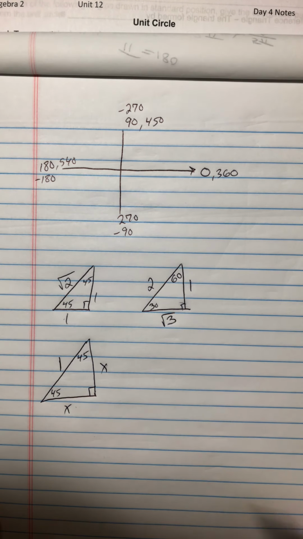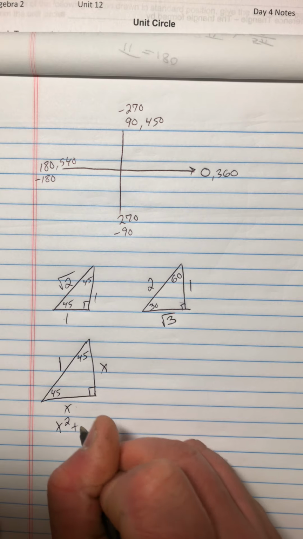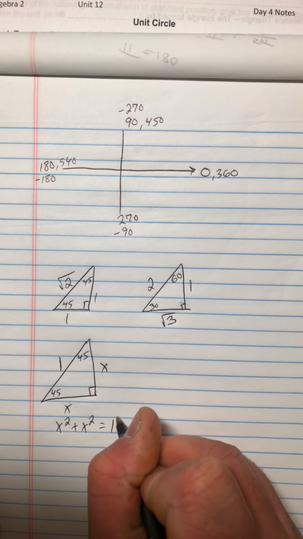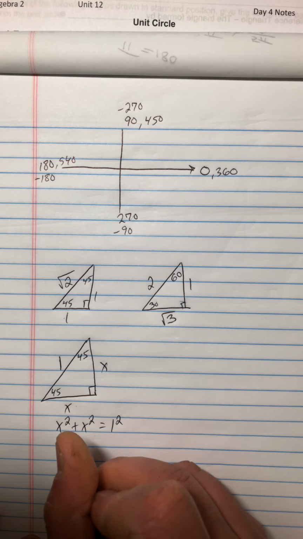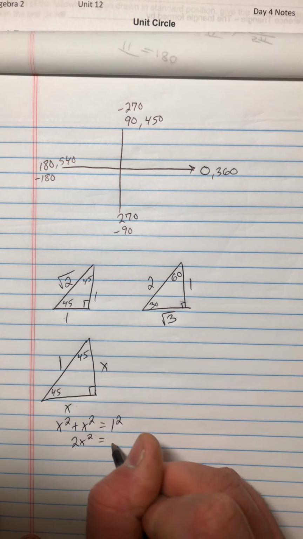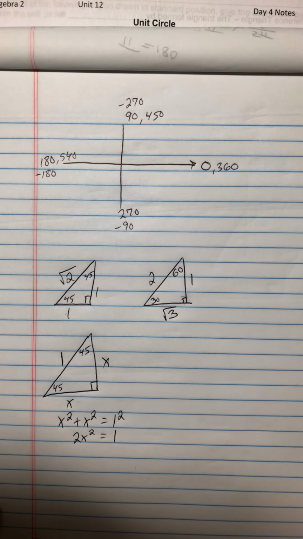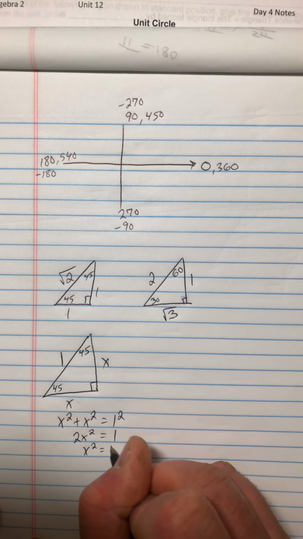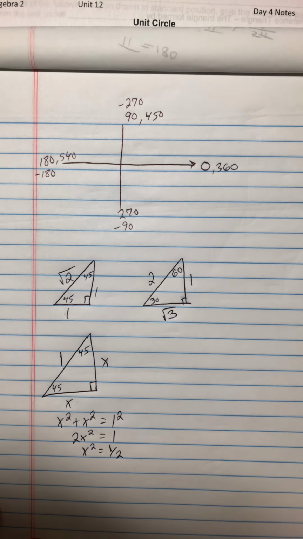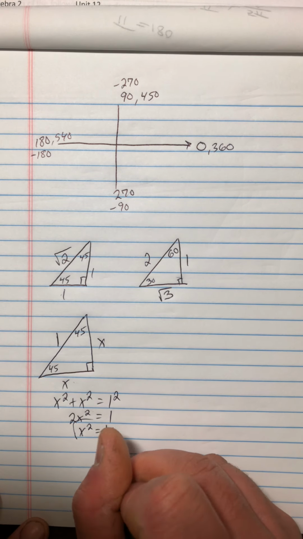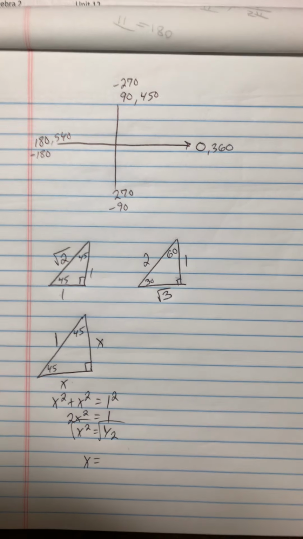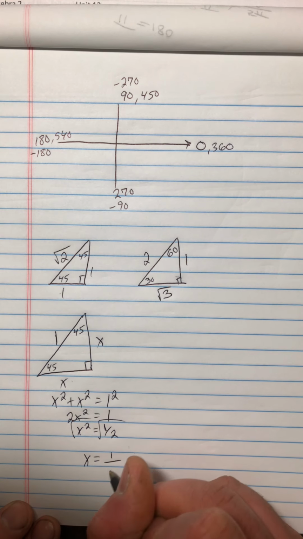And then just do Pythagorean theorem. You could say x squared plus x squared equals 1 squared. All right, still a right triangle, you can do that. This is 2x squared equals 1. x squared equals 1/2. And then square root of that, so x equals 1 over the square root of 2.